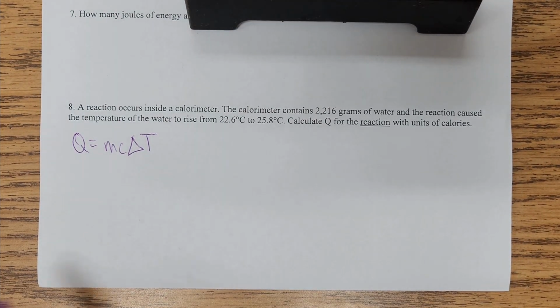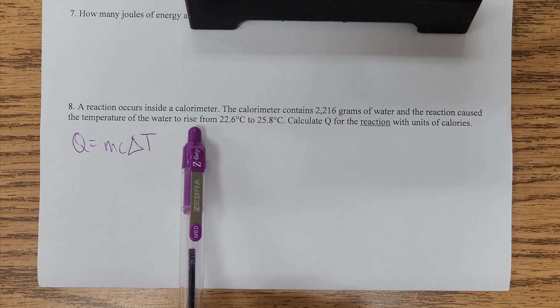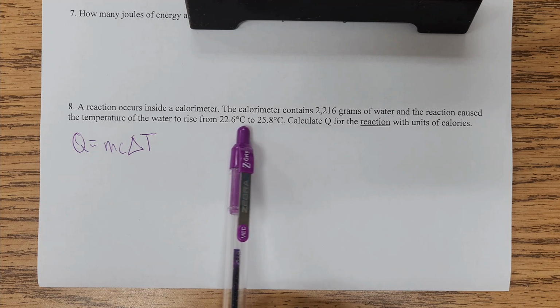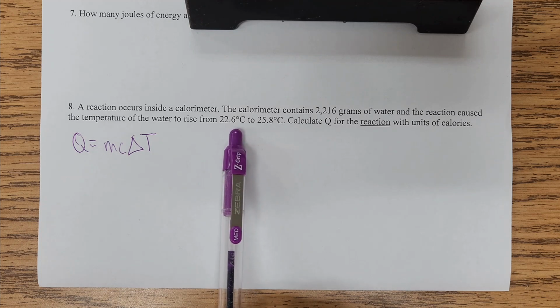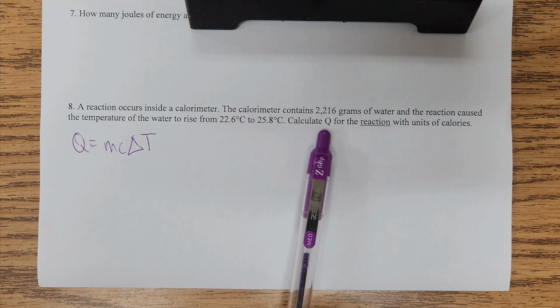So when we talk about a reaction in a calorimeter, we got to understand it means that the reaction is surrounded by water, and the water's temperature rose, so the water must have absorbed energy. The reaction must have released energy to the water, so we're going to have to deal with that.